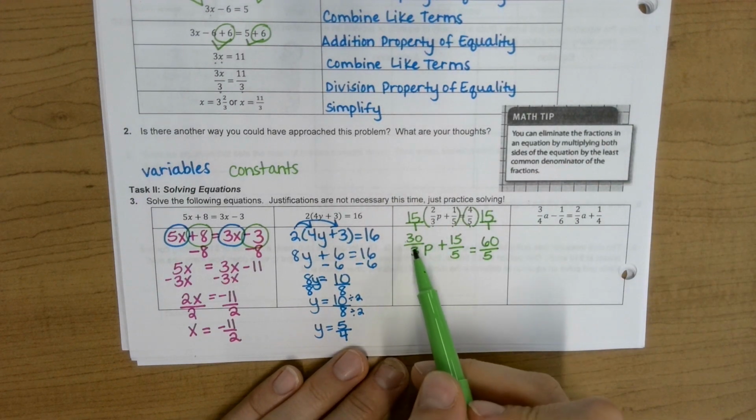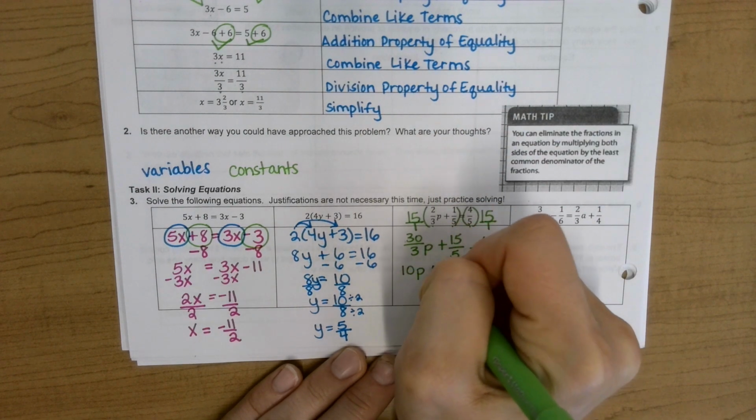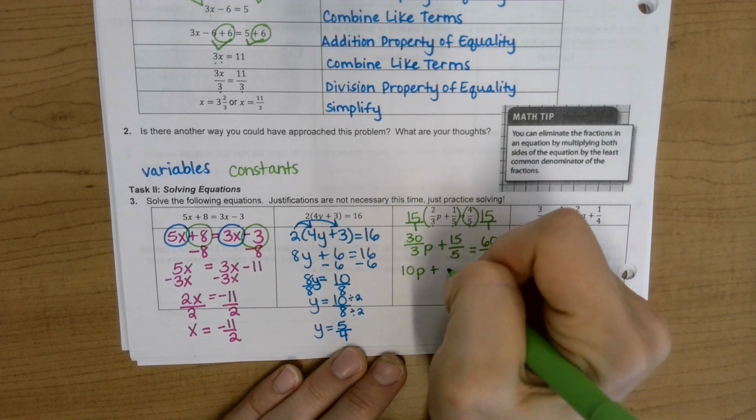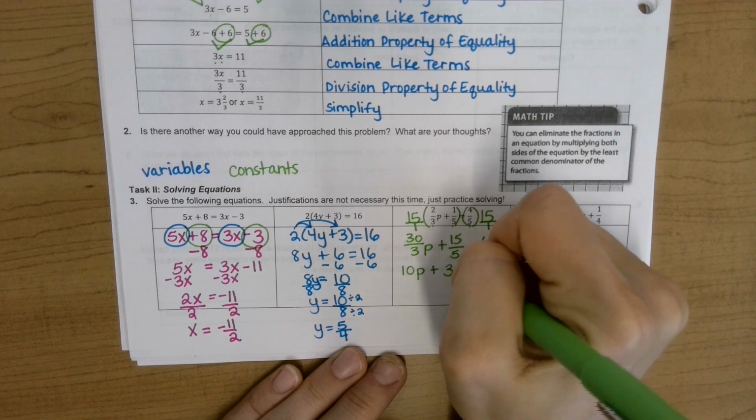Now I can go through and actually divide to find the whole numbers. 30 divided by 3 is 10p, plus 15 divided by 5 is 3. 60 divided by 5 is 12.